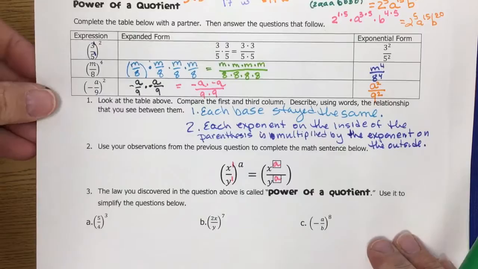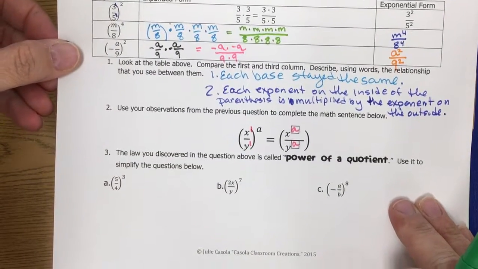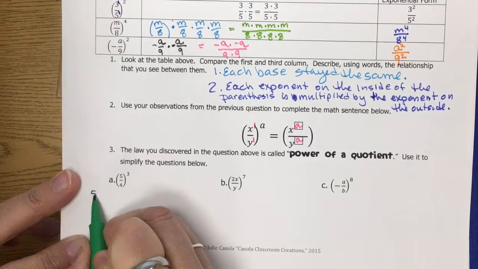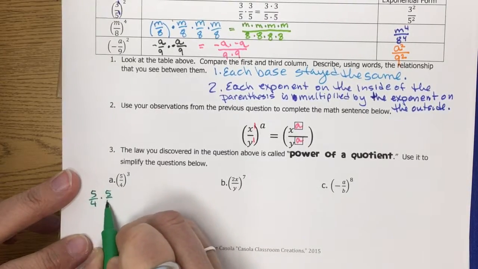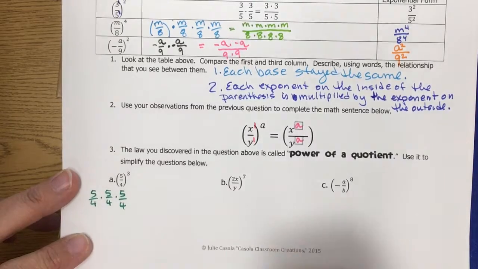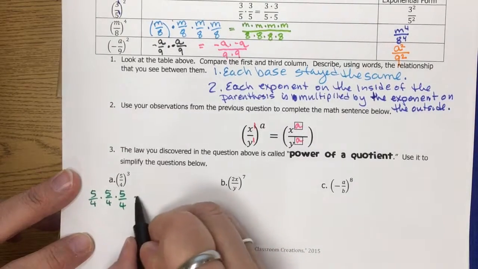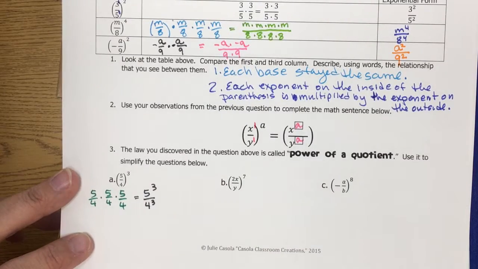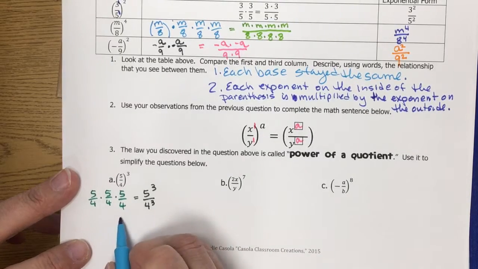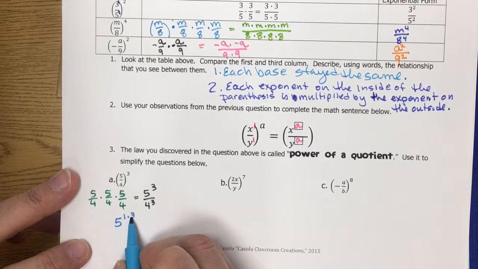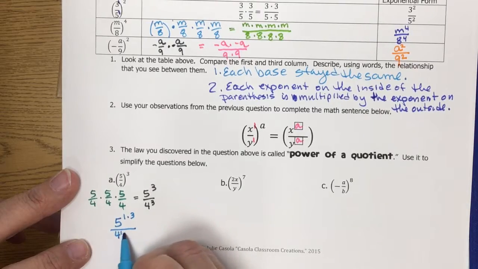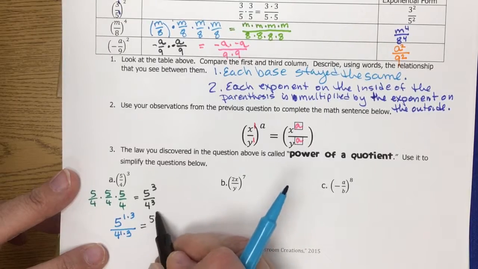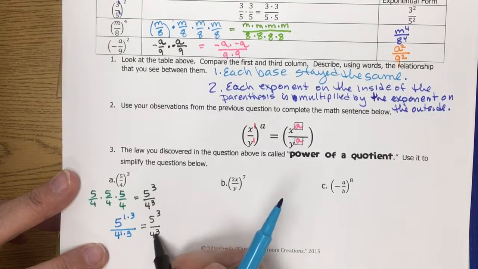So let's try these. It says, write 5 over 4 3 times. 5 over 4 times 5 over 4 times 5 over 4. When I do that, I end up with 3 5s and 3 4s. Or if I did it the rule way, 1 times 3, 1 times 3, and still would have ended up with 5 to the 3rd over 4 to the 3rd.